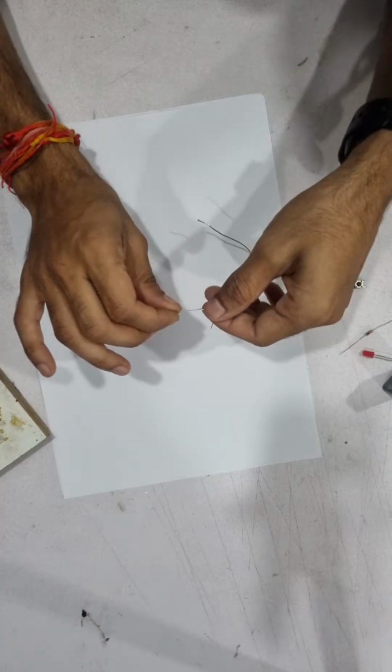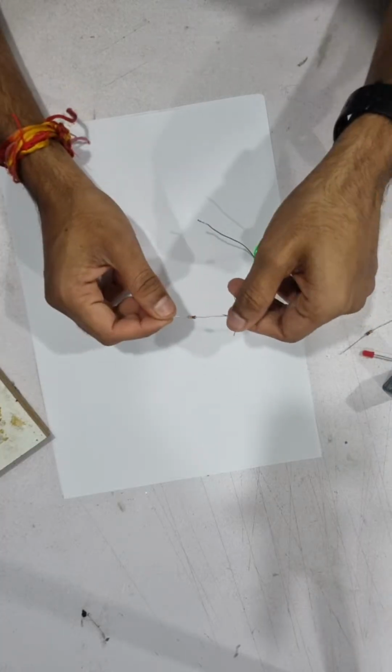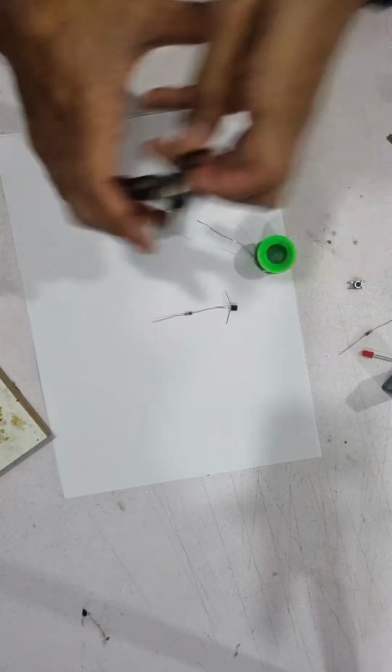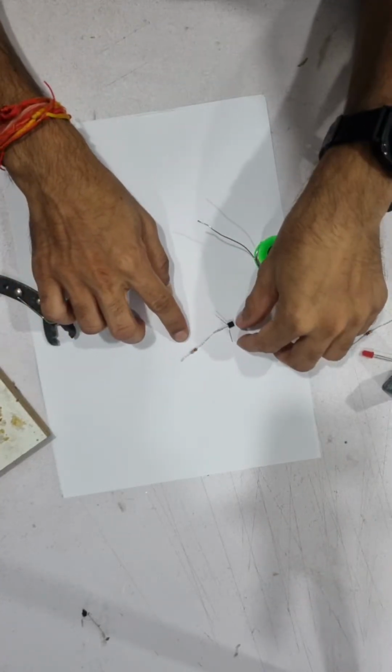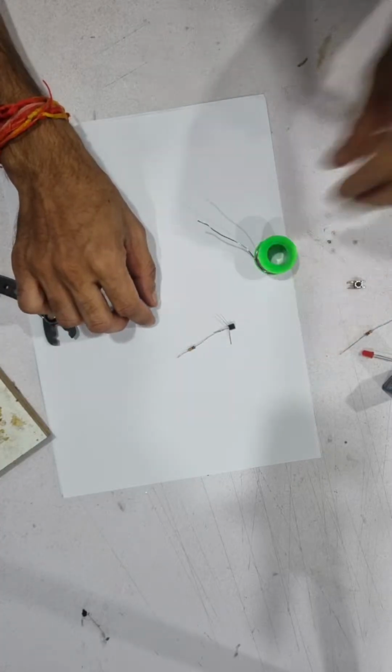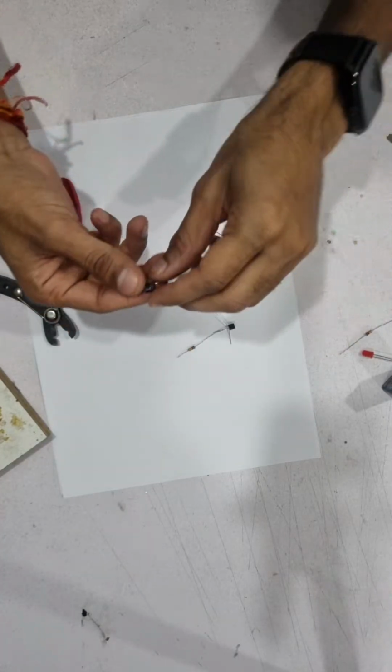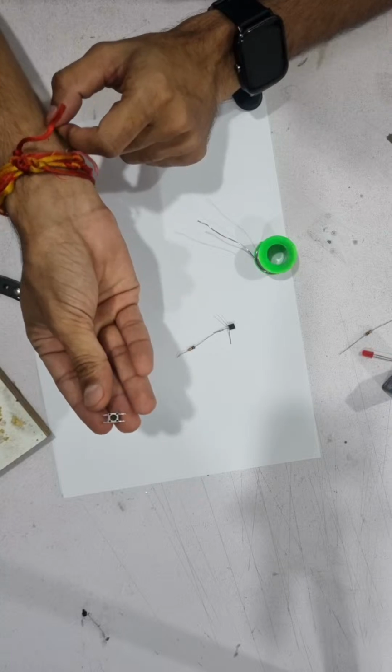Okay, one part is soldered. I don't want this much long wire, so what I will do, I'll just cut the extra portion. So here we go. Now we will add a switch. So I am going to use a button switch. So it has 4 pins.